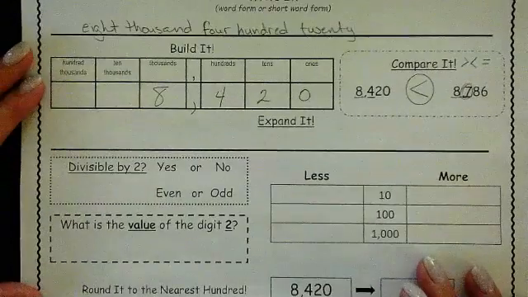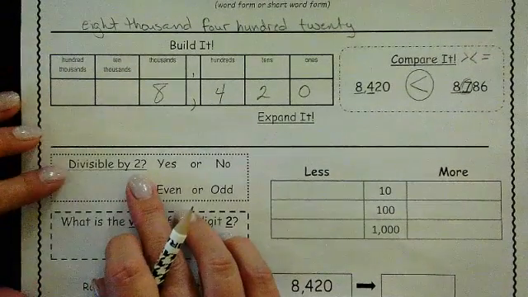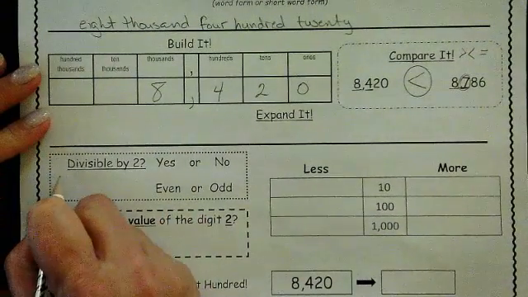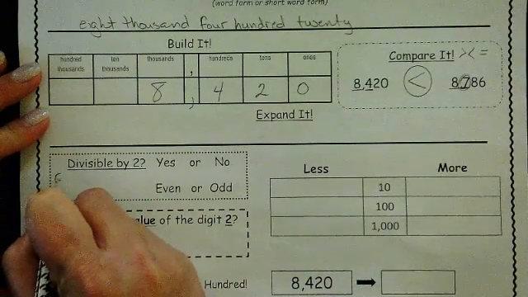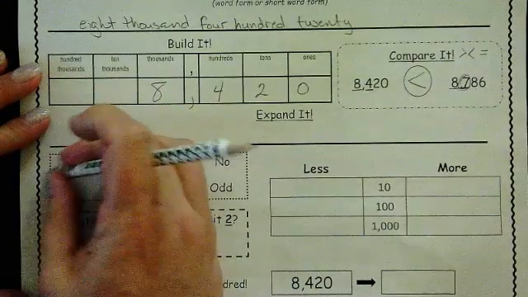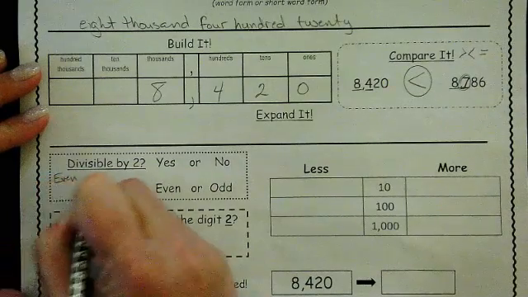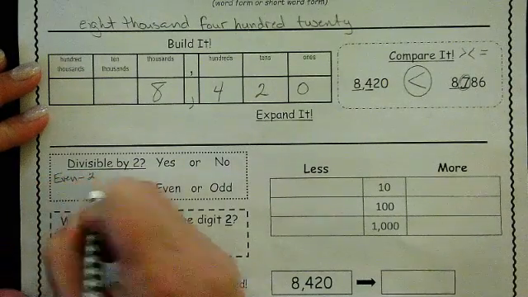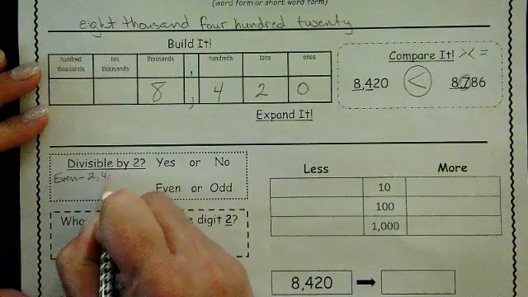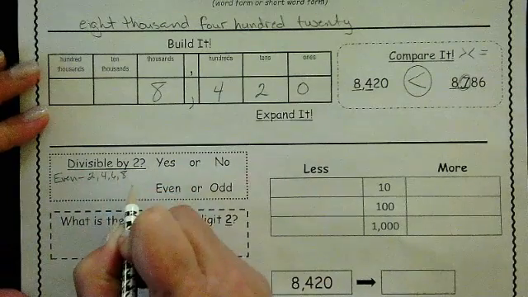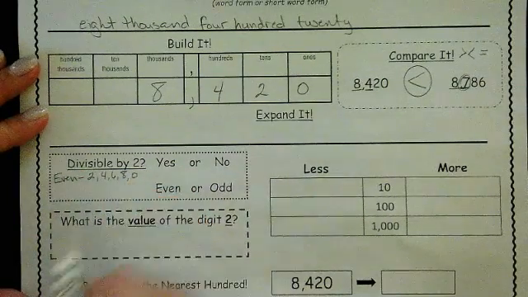Next up, we have divisible by 2. Last time we talked about this. If it's an even number, then it's going to be divisible by 2. So my even numbers are 2, 4, 6, and 8, and 0.